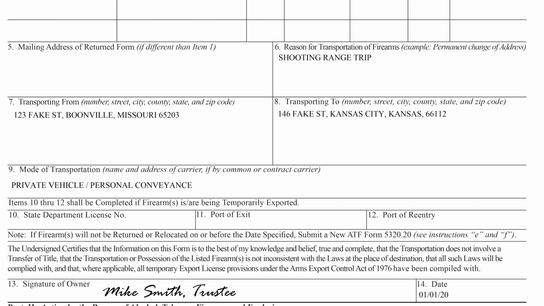Box 7. Transporting from number, street, city, county, state, and zip code. This is the address where you will be transporting the NFA firearms from. Box 8. Transporting to number, street, city, county, state, and zip code. This is the address where you will be transporting or permanently moving the NFA firearms to. If no address exists for the location, the ATF may allow latitude and longitude coordinates to be used.